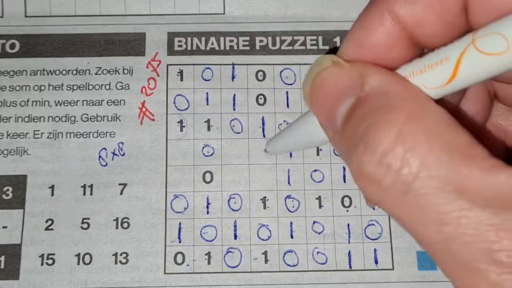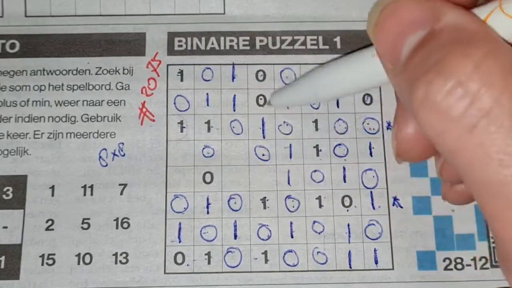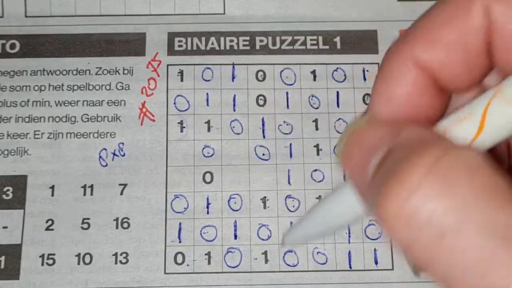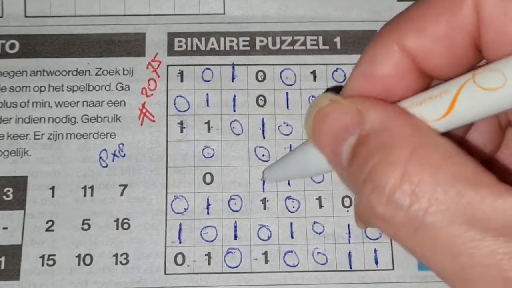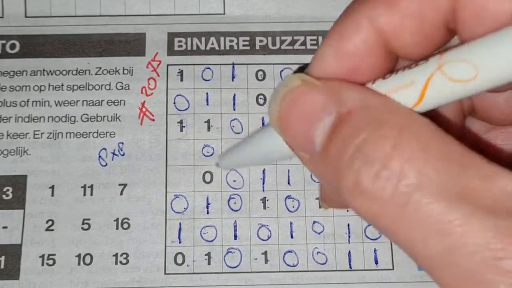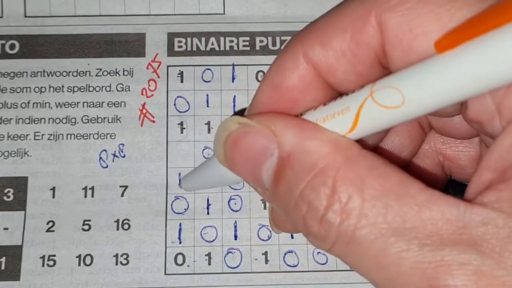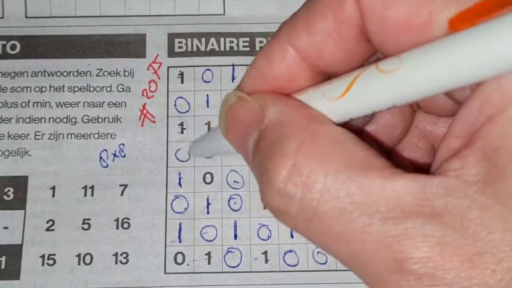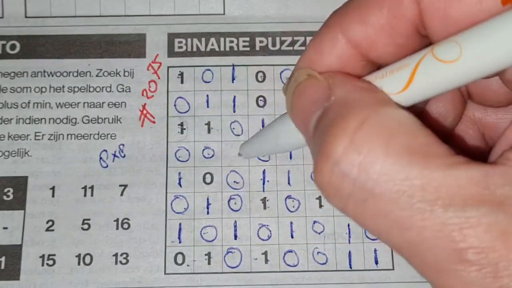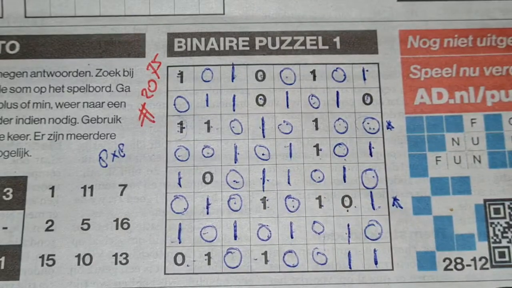Double 1, here no, there no. 4 0s in this column, so the rest are 1s. Double 1, here no, there no. Double 0, here 1, there 1. Between 2 1s comes a 0. Double 0, here 1, there 1. Yes, finished in 4 minutes.